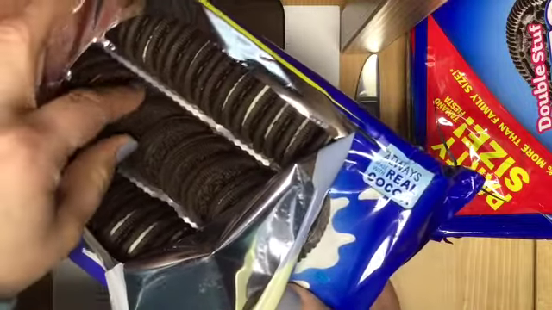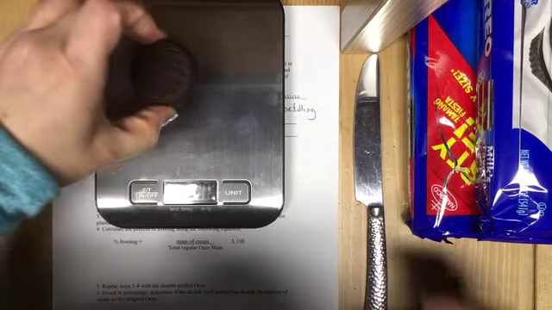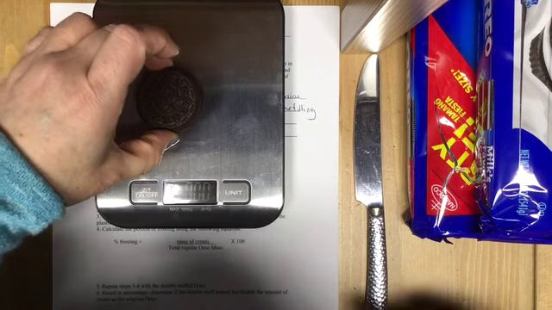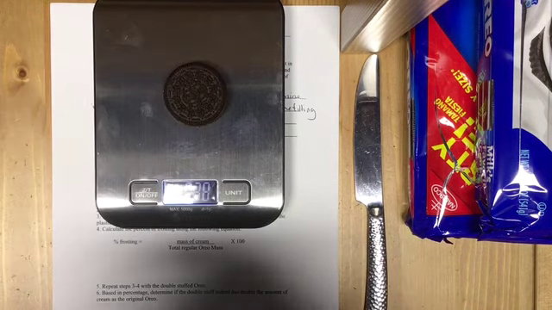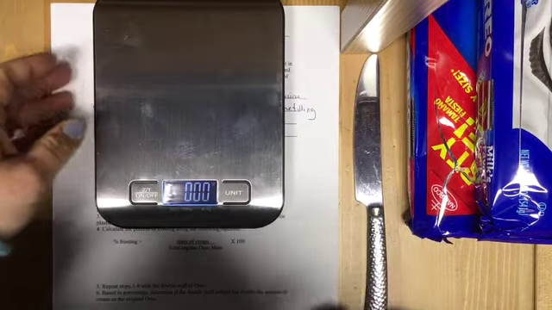I'm going to take out one Oreo. I'm going to place my Oreo on the scale. So I'm going to take my Oreo and place it. Make sure your scale says 0. Okay, mine says 0. I'm doing pretty good so far. Okay, and I get 0.38 ounces, right? 0.38. I'm going to remove my Oreo from the scale. Just going to scoot that over.